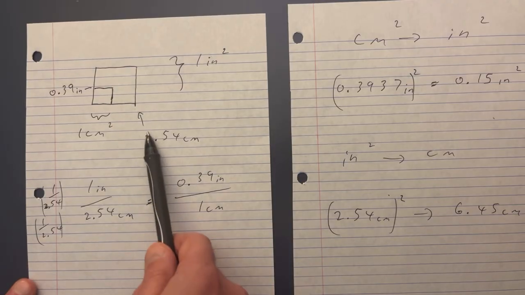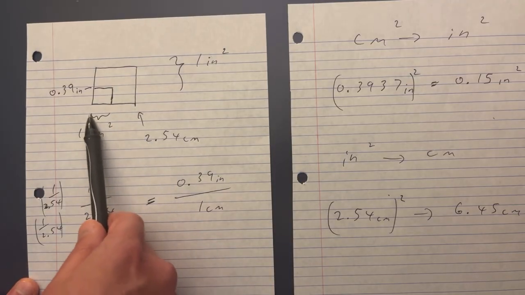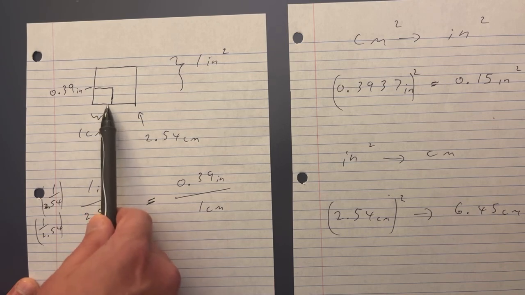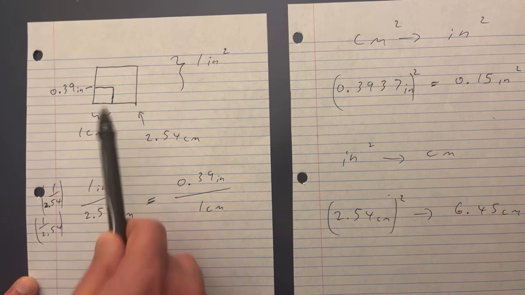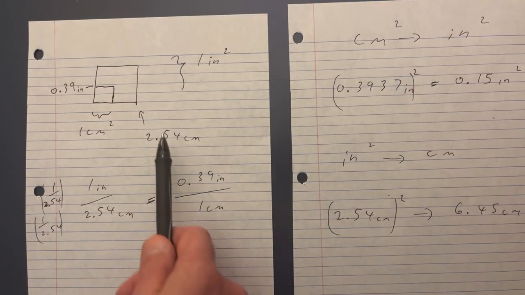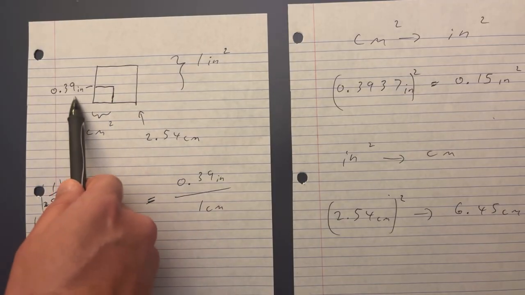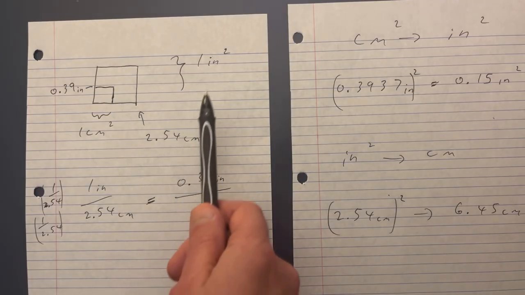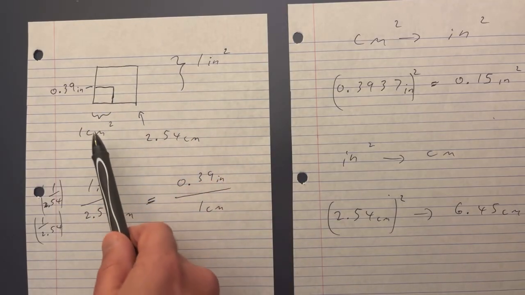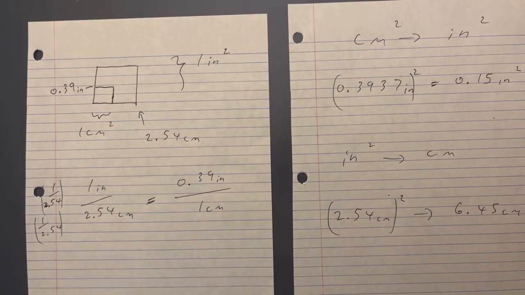I drew this out here on the diagram. So we have 1 centimeter right here from there to there, and then 2.54 centimeters going all the way across, and then going up from here to here is 0.39 inches. So this way I'm showing both units. I've got my inch here, my inch there, centimeter here, centimeter there.